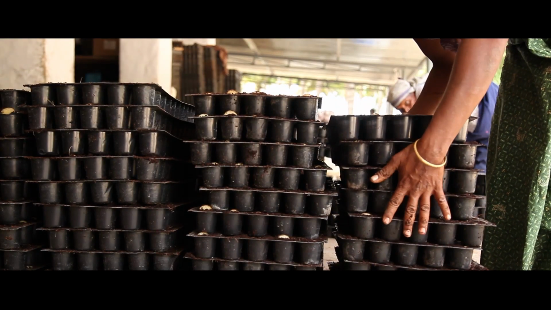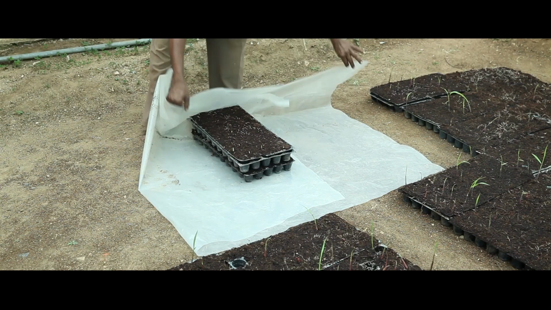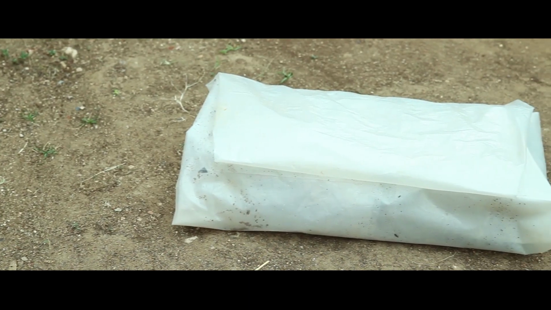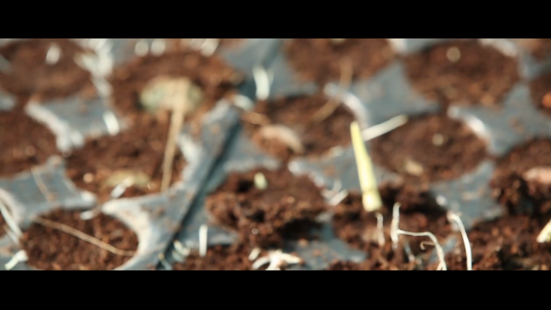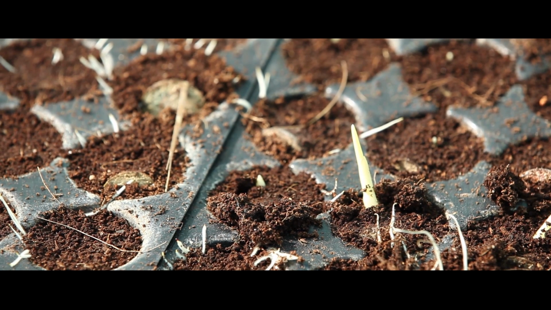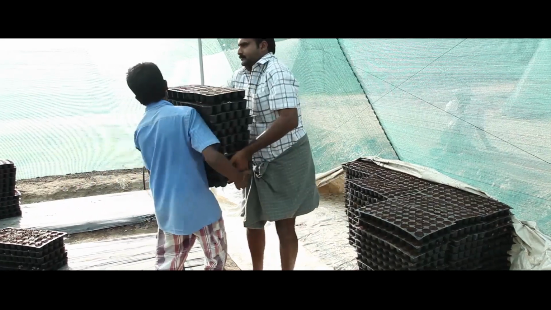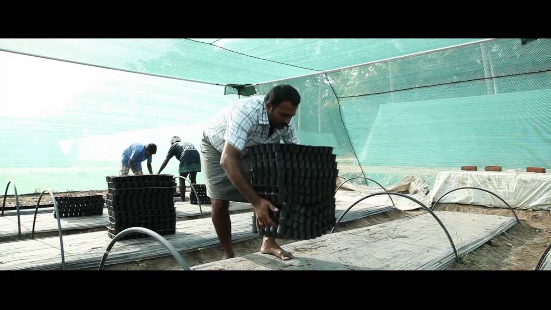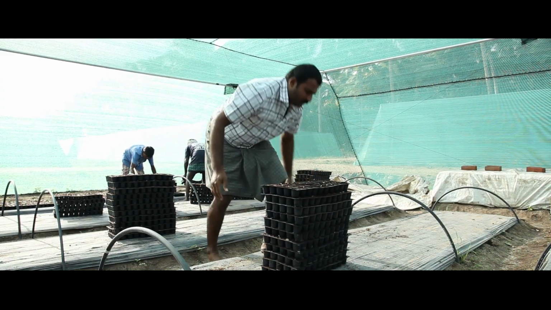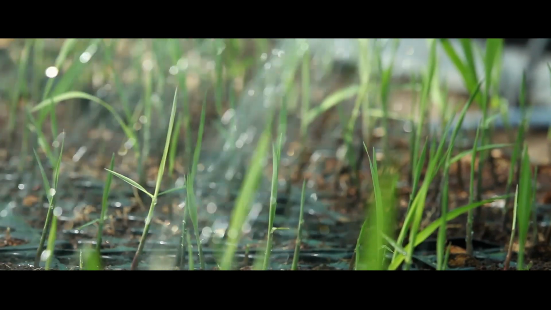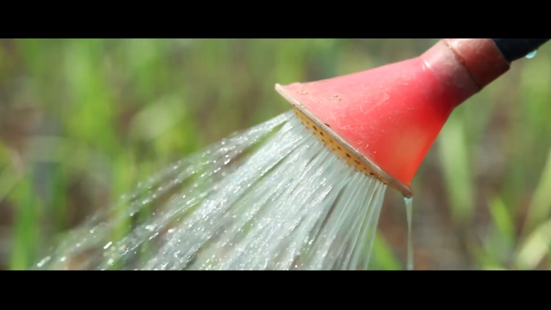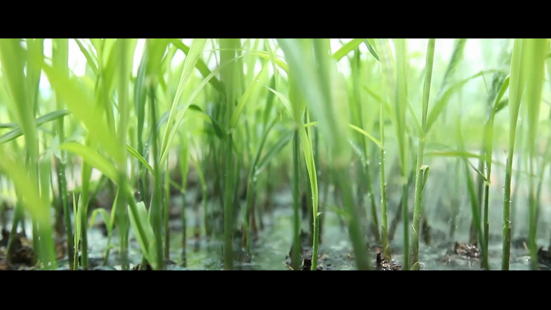The seedling trays are stacked and covered with tarpaulin or a polythene sheet for 5 to 7 days in order to make the bud chips germinate faster. After emergence of sprouts, the seedling trays are arranged in a mist chamber or net house and regularly watered with a rose can or through mist irrigation.